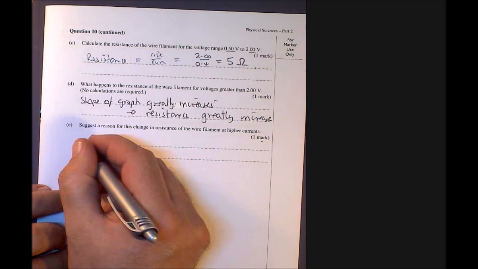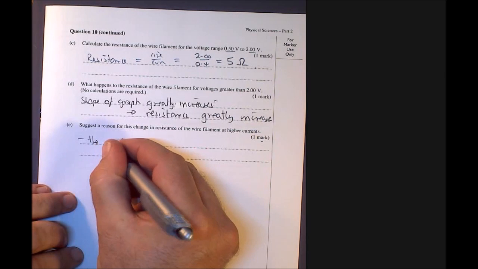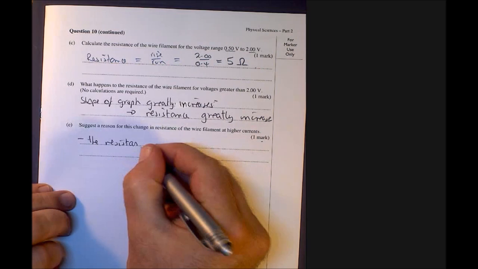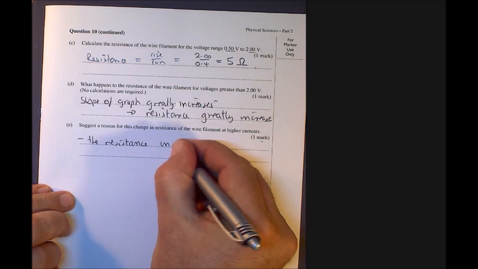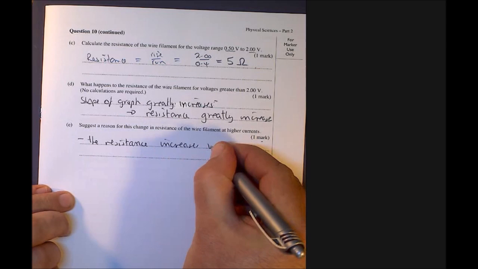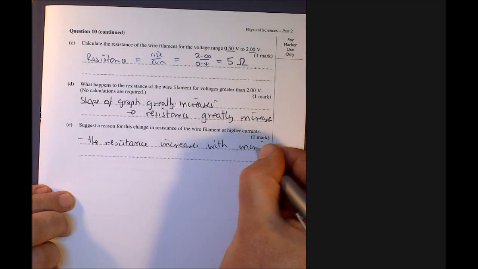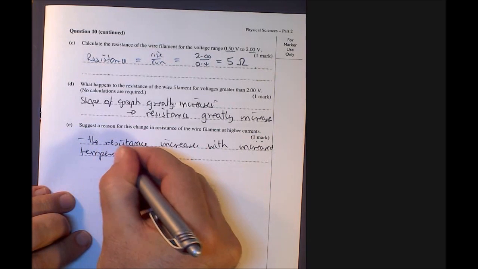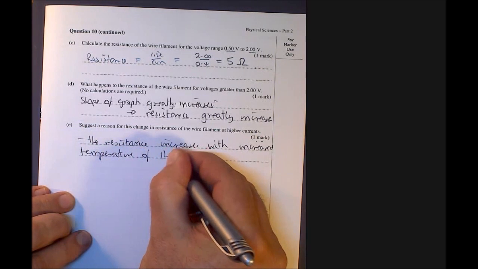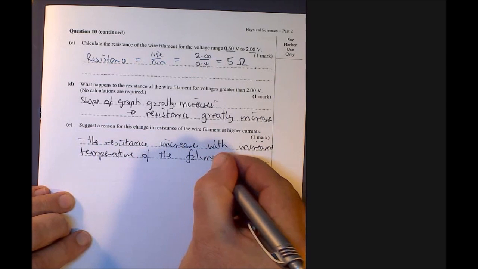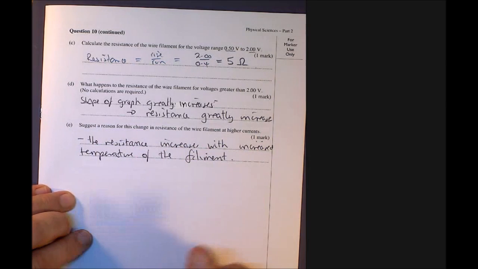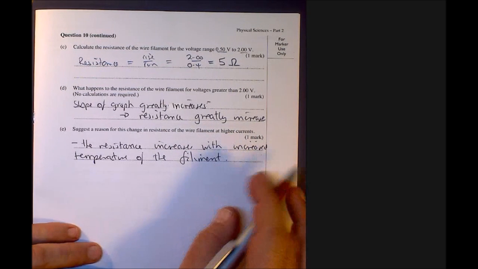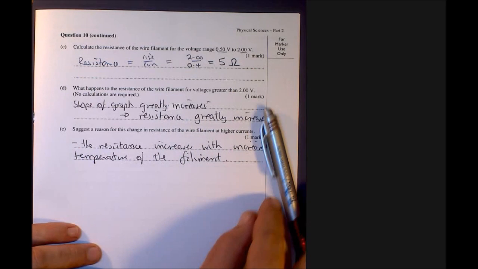Like I might say that the resistance increases with increased temperature of the filament. Now that may or may not be correct, but no one could suggest that there wasn't a good reason as to why it would happen. You just ask for your opinion, and that's what you get. Okay.